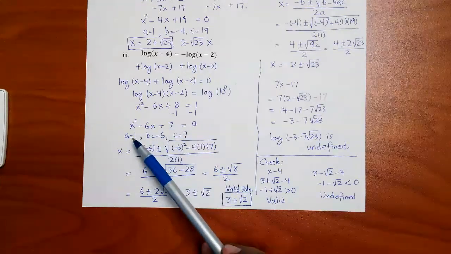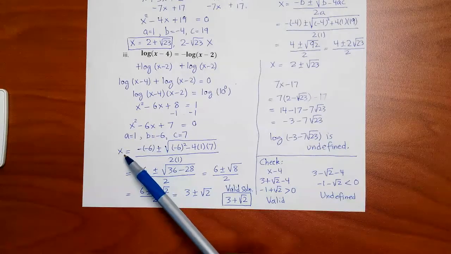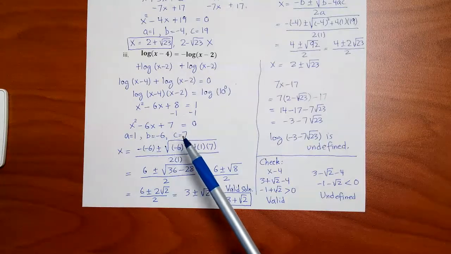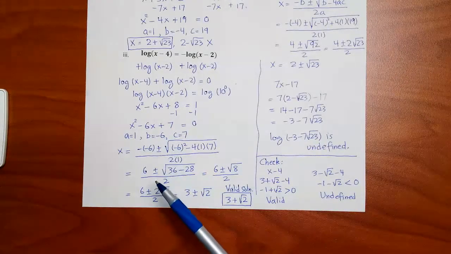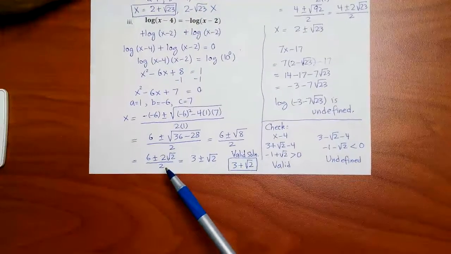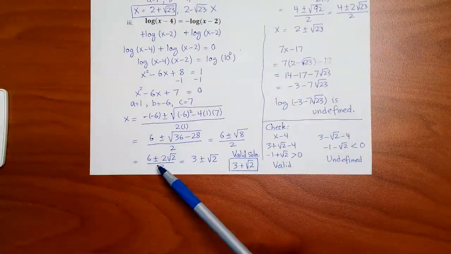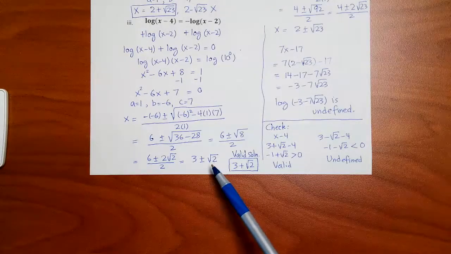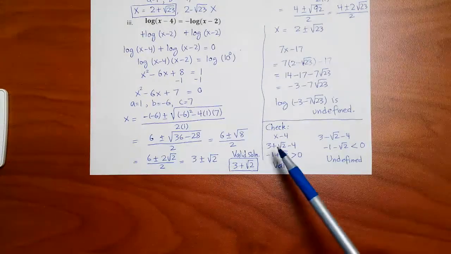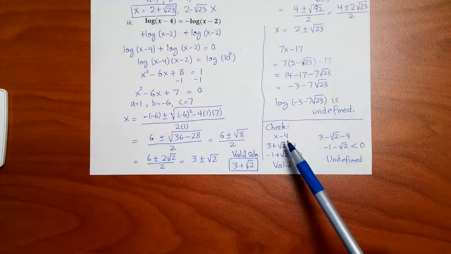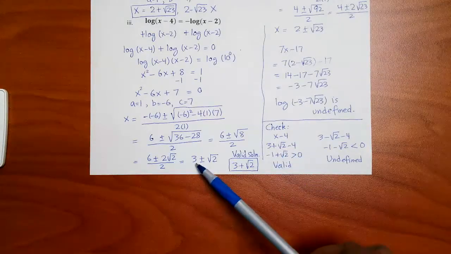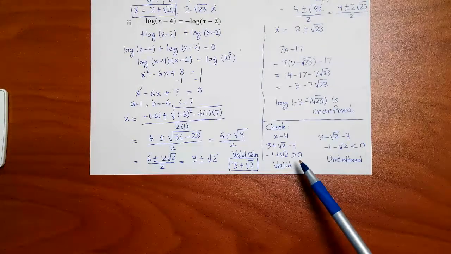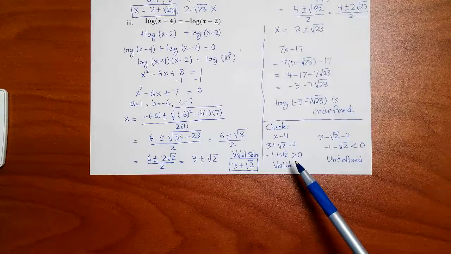Now we just use the quadratic formula, and we had a as 1, b as negative 6, and c as 7. When we plugged that in and simplified, we ended up with these two roots: 3 plus square root of 2, 3 minus square root of 2. We just took one of the log values, x minus 4, and we checked. When we have 3 plus square root of 2, we have a positive value for the log.